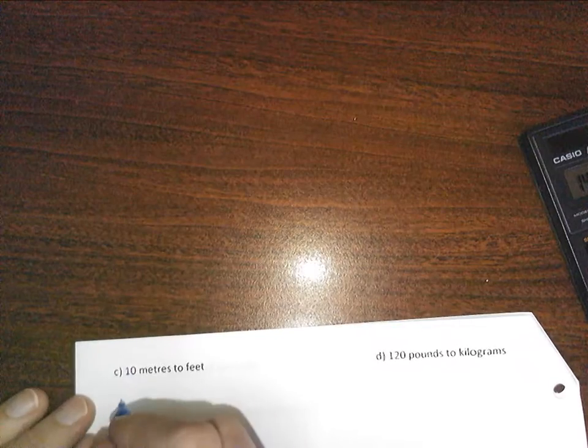Okay, let's flip over. I'm looking for the other side. I'm running out of sheets. Here we go. Meters to feet. All right, so I've got 10 meters to feet. Let's think about that for a minute.